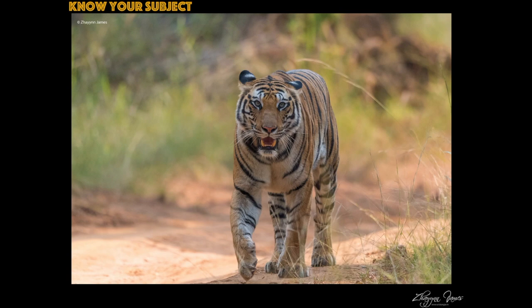When we drove off, every jeep looked at us like we were crazy because there's a tiger there and we're leaving the tiger and we're driving off. They thought, what's wrong with these guys? So we drove around a corner and waited. 5 minutes later, she came out of the forest and walked on the road.